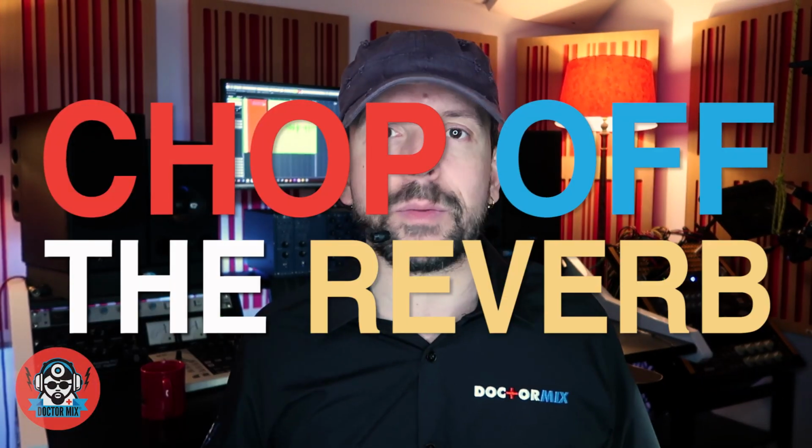If you have recorded vocals in a less than ideal situation and you have a little bit of reverb coming from the room, you can use a gate to chop off the reverb. So every time the vocals are not going, the gate will mute the channel and you don't get the tail of that reverb. That way you can make your vocals sound closer.